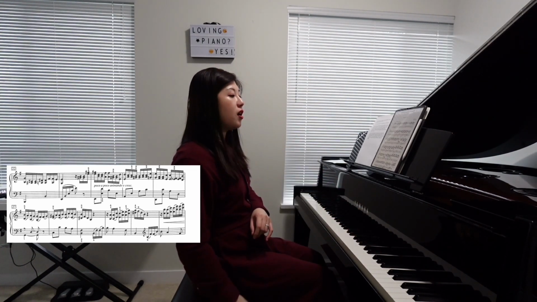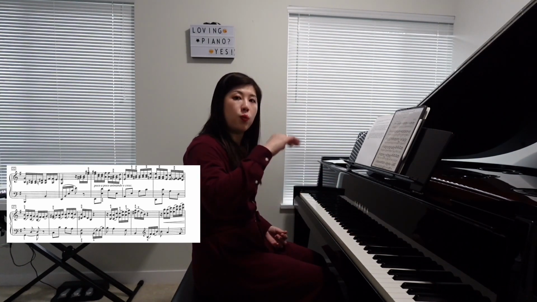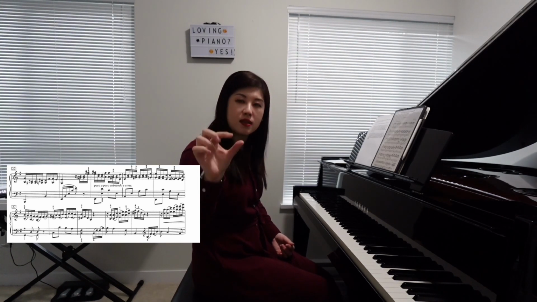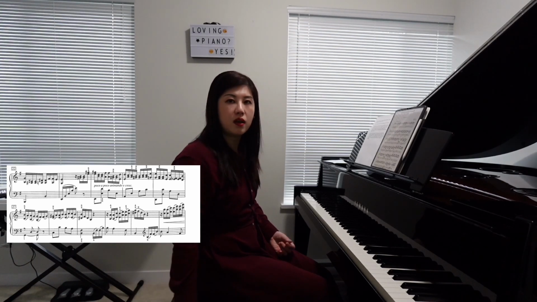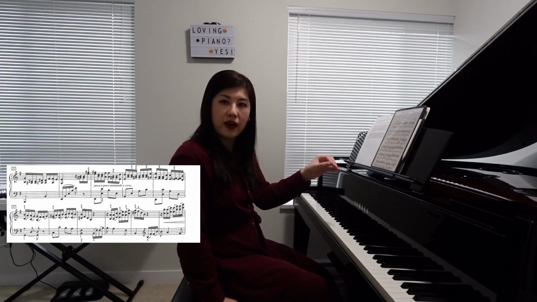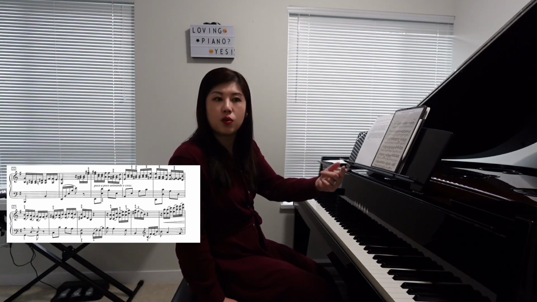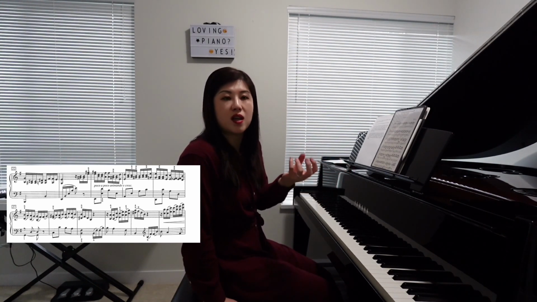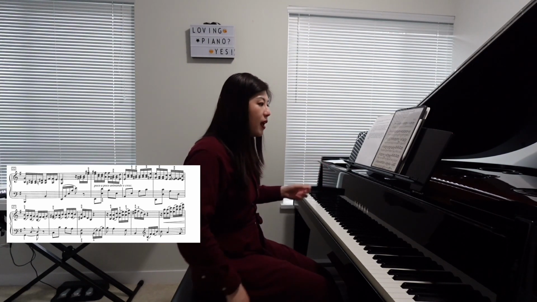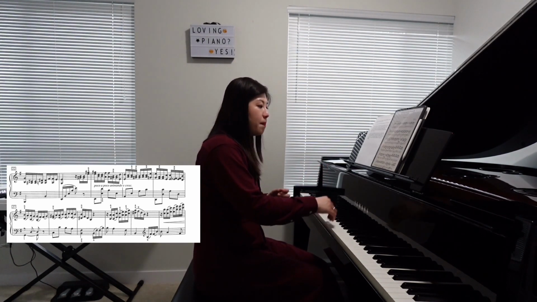The direction of the two-note slur, and we consider those short slurs under a long phrase, a long slur. Again, analyze the whole phrase: where it ends, where is the target note, where is the destination, and then begin to arrange those notes.